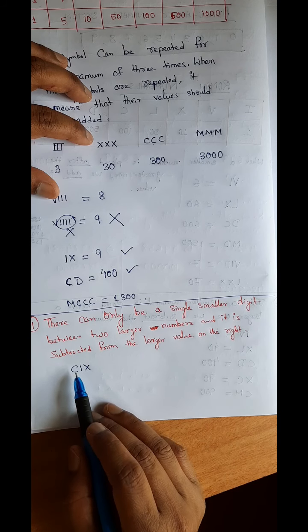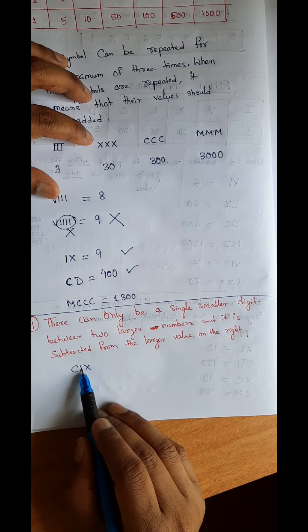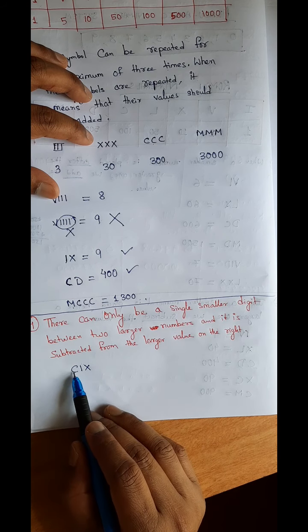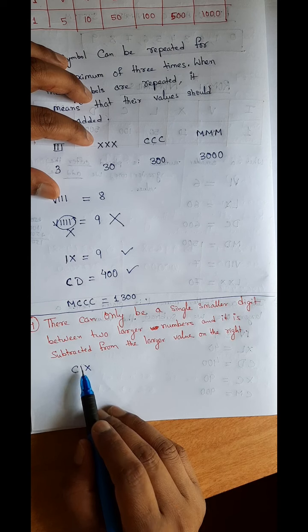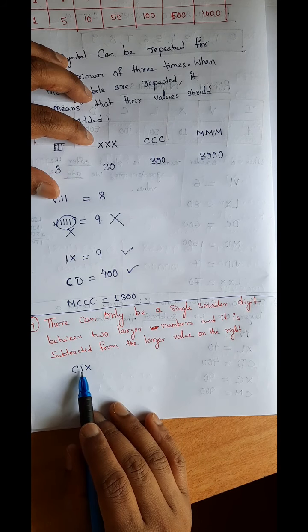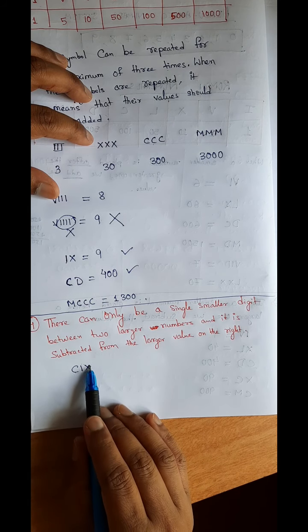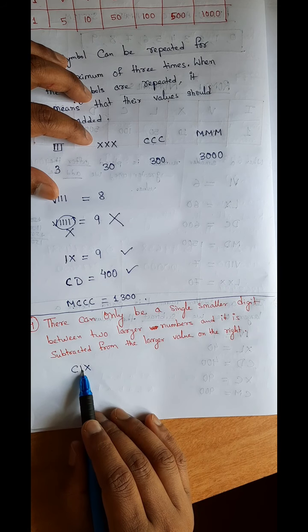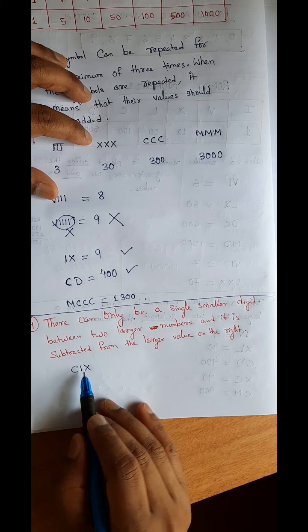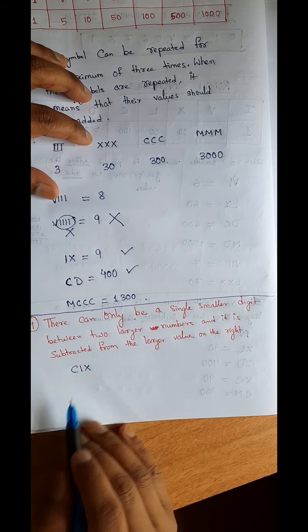Because one rule tells that if the smaller is to the right of the bigger, then we add. So I should add 100 plus 1, it should be 101. But another rule tells that if the smaller lies before the larger, it needs to be subtracted. That means I should subtract 10 minus 1, 9. So what to do here? Will I add or will I subtract?